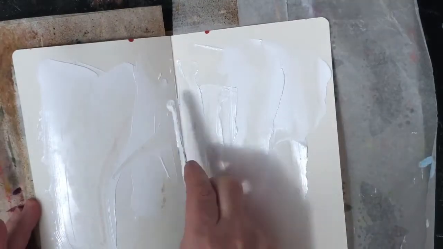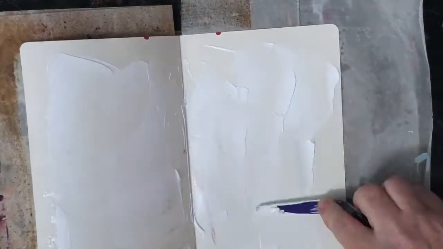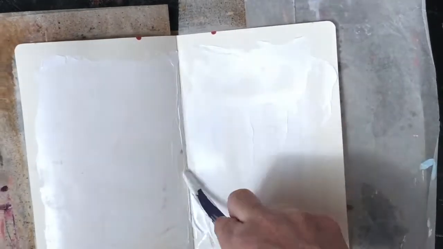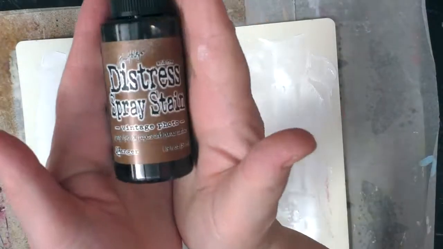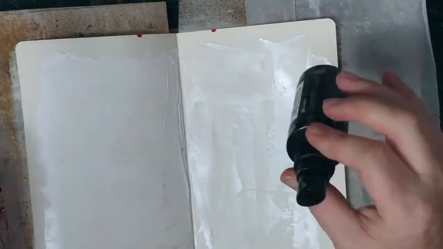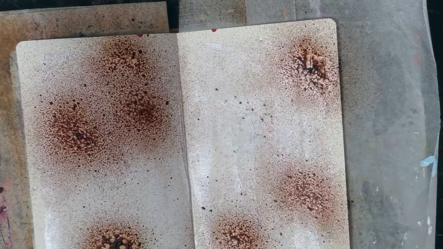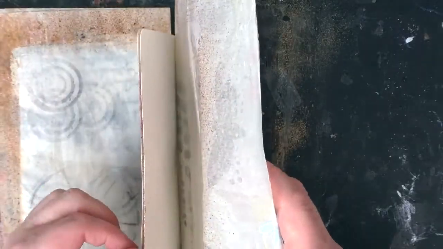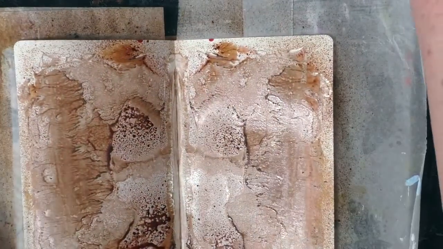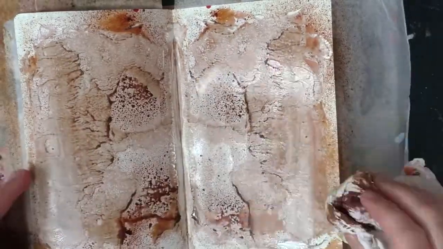So I'm putting on the gesso quite thickly, and I'm certainly not smoothing it out, just leaving some texture in it, because if you look at lichen very closely, it is very, very textured. And now I'm just going to take this distress spray in Vintage Photo, spray it around. That itself looks good, but it's not the effect that I'm looking for. So I'm closing the book, smooshing those pages together, smooshing being a bit of a technical term, and then just dabbing off some of the excess.